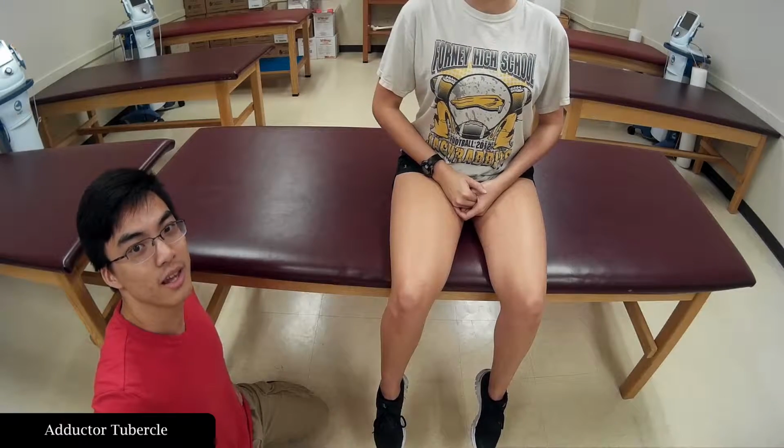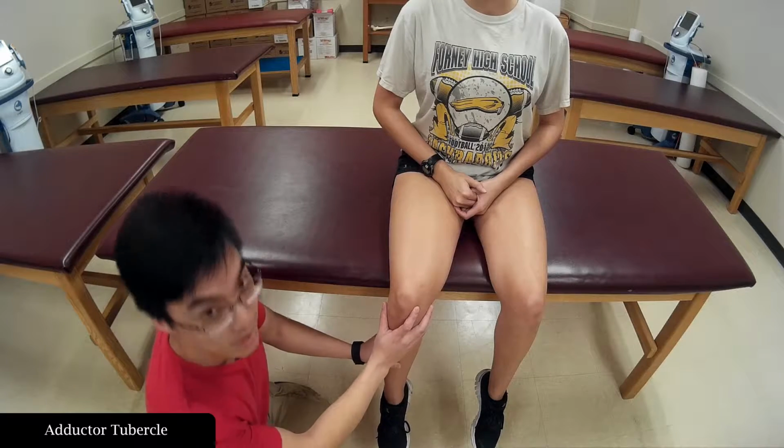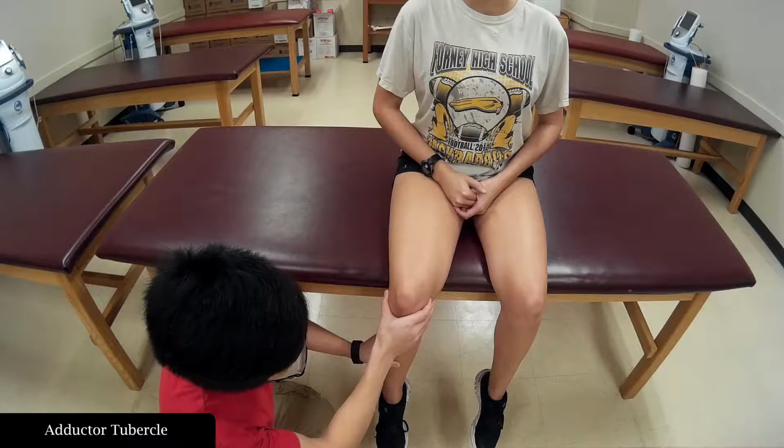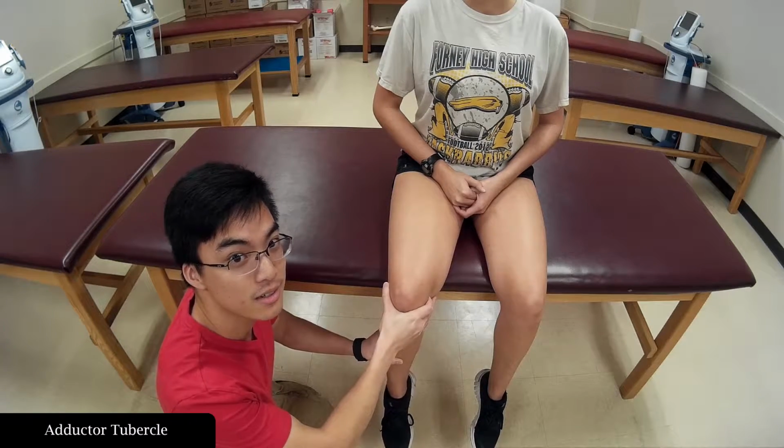We'll be palpating the adductor tubercle. First, you want to find the medial femoral epicondyle and then move medially and posteriorly until you'll find a bony prominence at the natural depression.